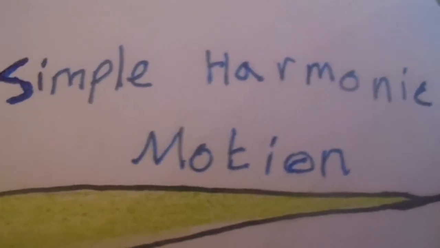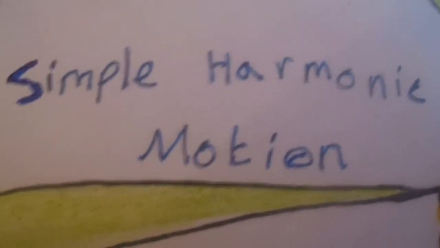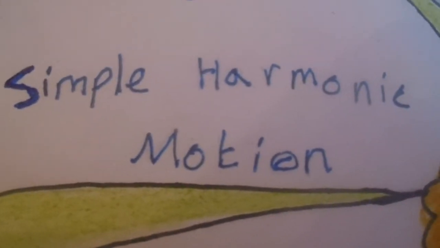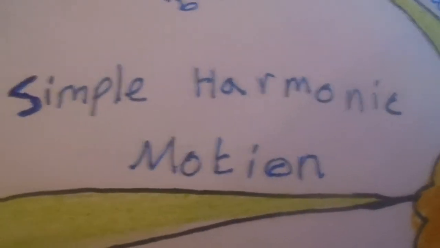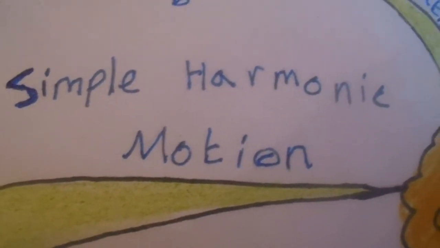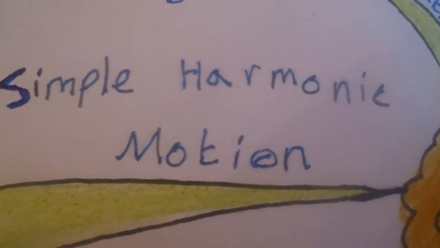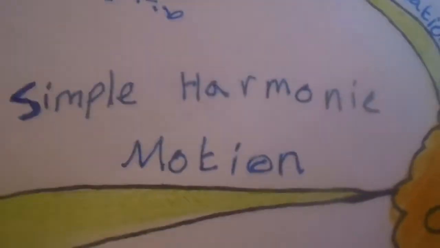Okay, so basically I'm going to be talking about simple harmonic motion now, and basically the definition of simple harmonic motion is when a body is accelerating proportional to its displacement and the acceleration is acting towards the equilibrium position. An example of this can be a pendulum oscillating. When the pendulum is swinging from side to side, its acceleration is at its maximum value, since it's furthest away from its equilibrium position and it has its most energy at that point.